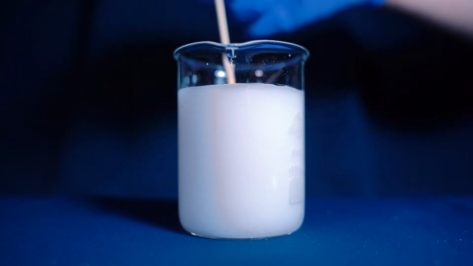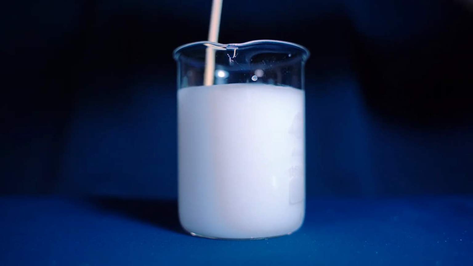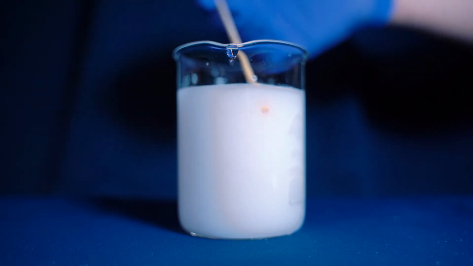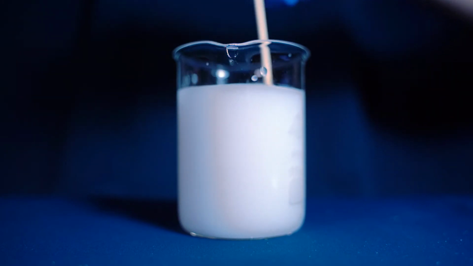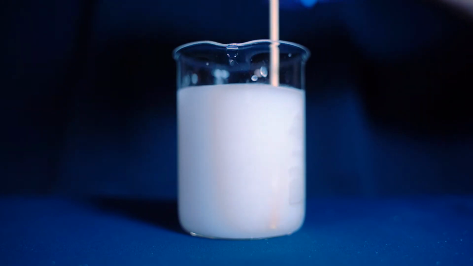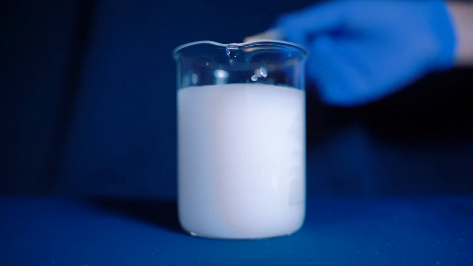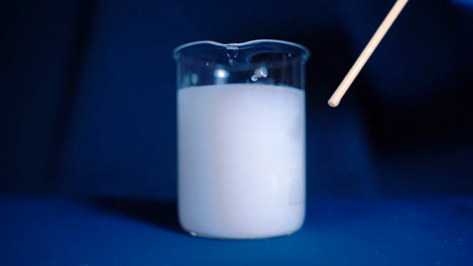Now it might not look solid. Look at this. You might say, oh, that just looks like all liquid. But in reality, the white stuff is a solid precipitate, because no matter what I do, it cannot dissolve. And if I let this sit for a couple hours, all that white precipitate will settle to the bottom.